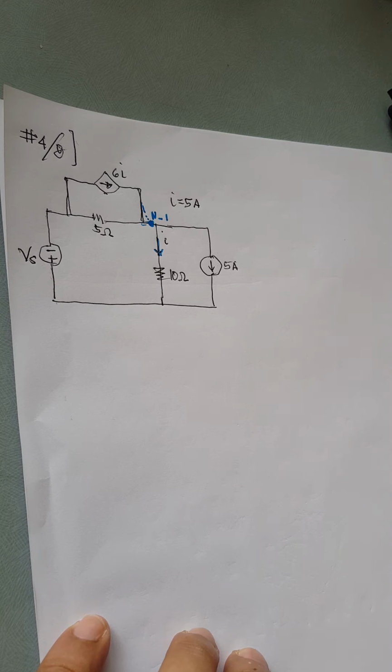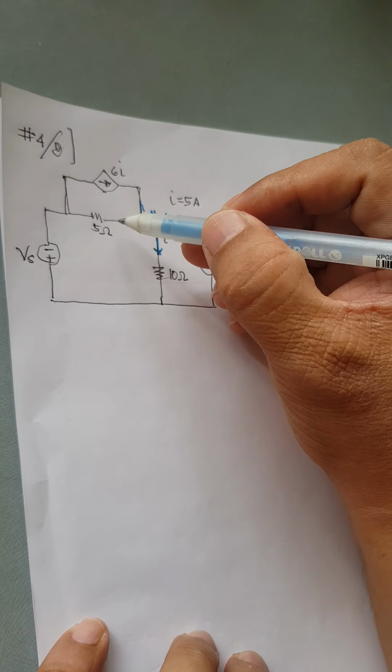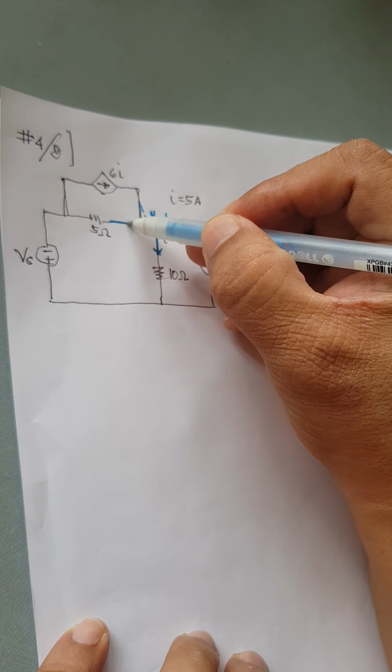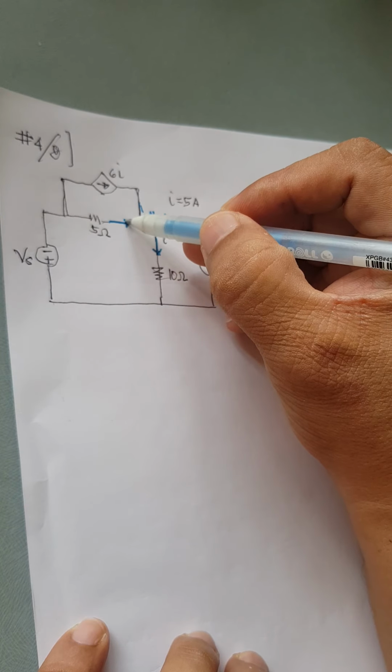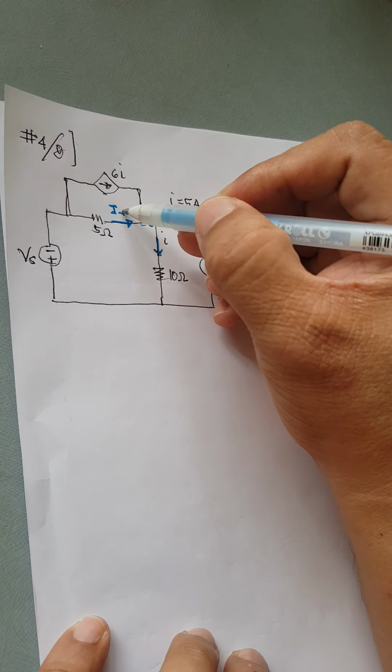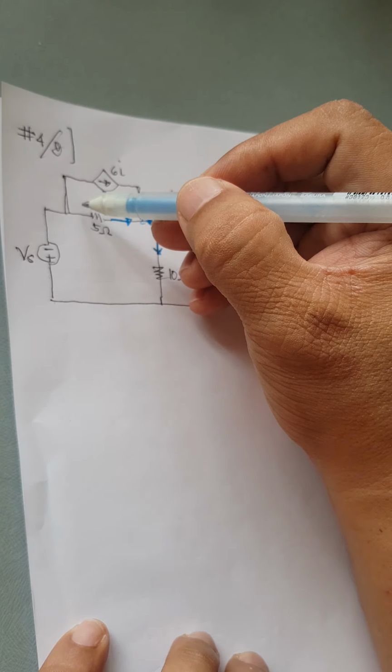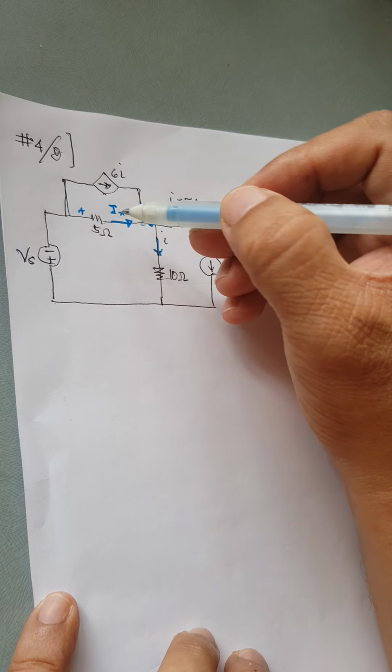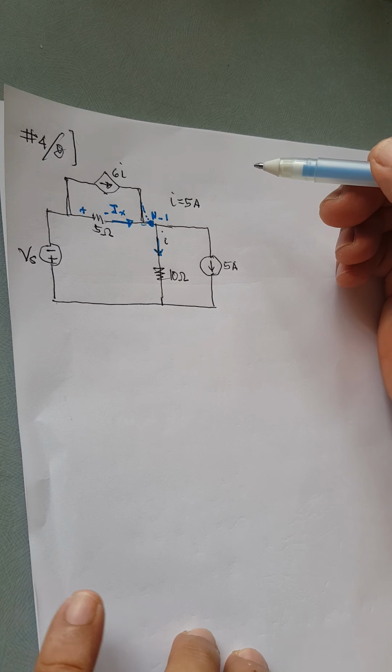So let us assume that the current here is going to the right. Let us call this Ix. So the polarity of 5 ohms should be like this because it's supposed to absorb power.